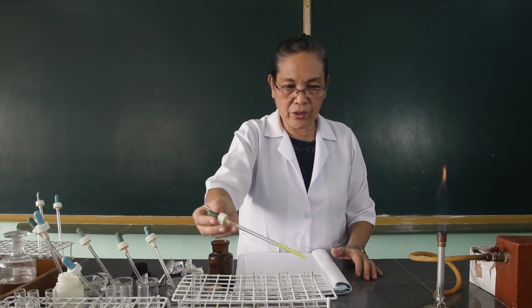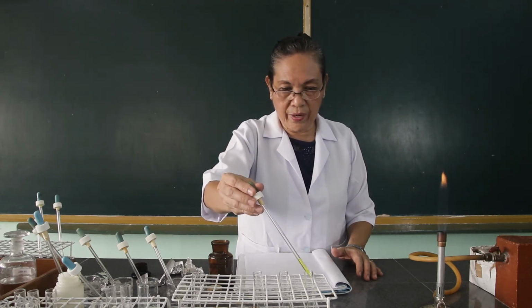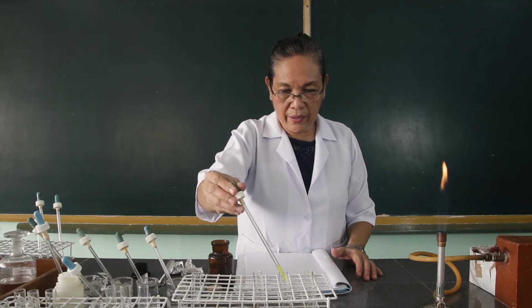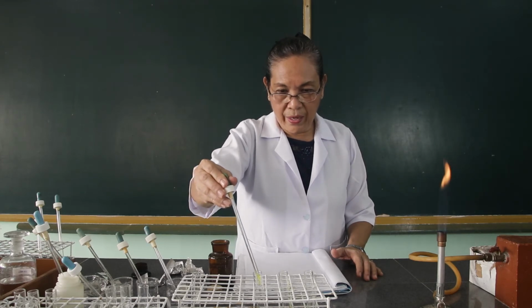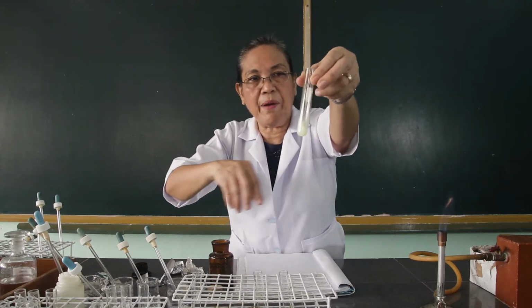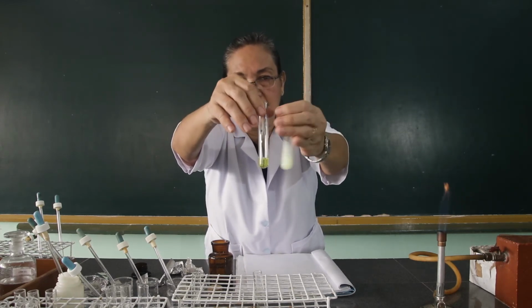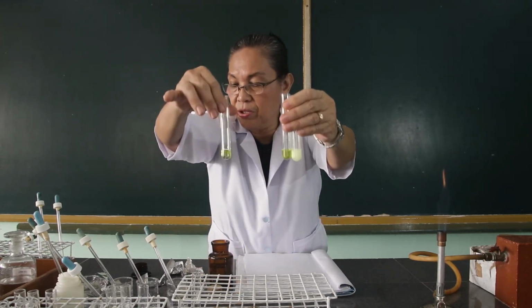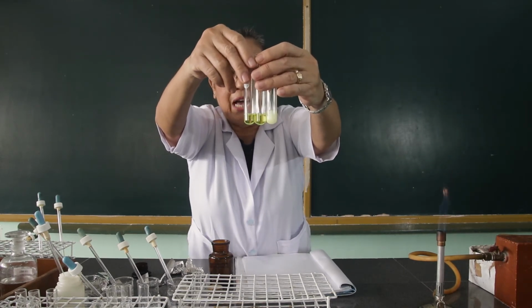Observe what happens. 1, 2, 3, 4. Remember, this is barium chloride. This is calcium chloride. And this is strontium chloride. Now, I want you to observe what happens.